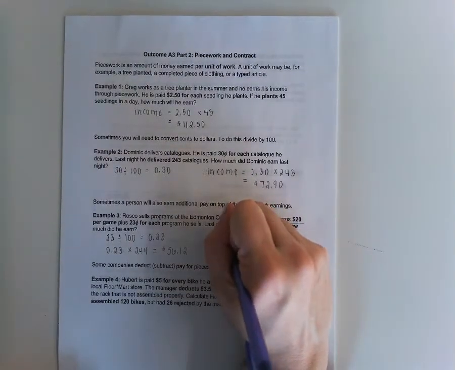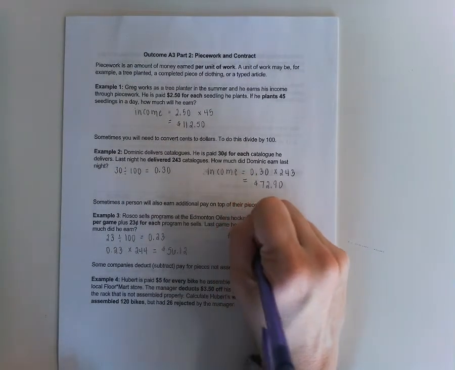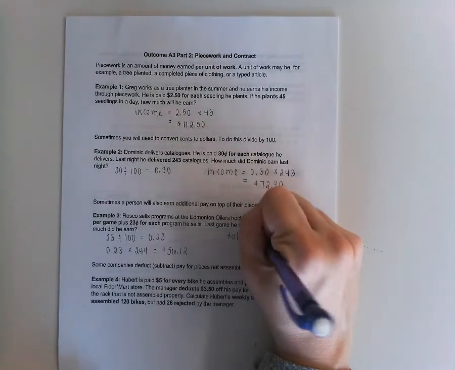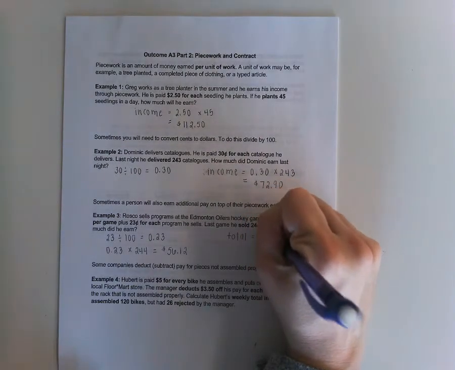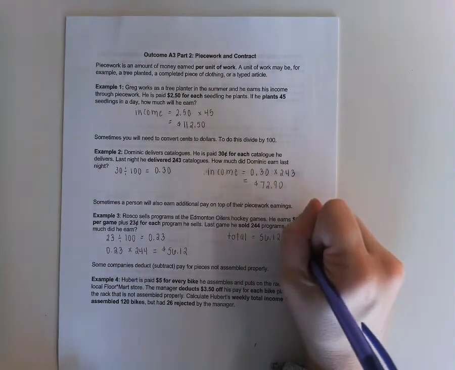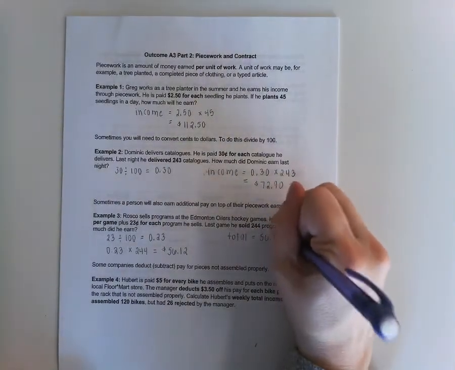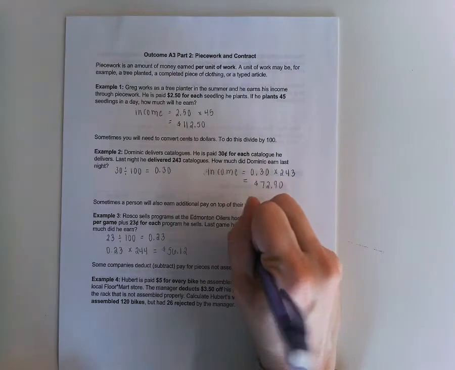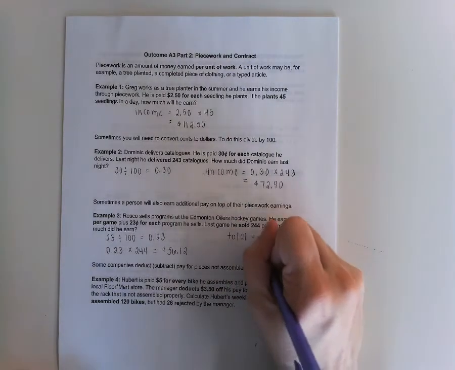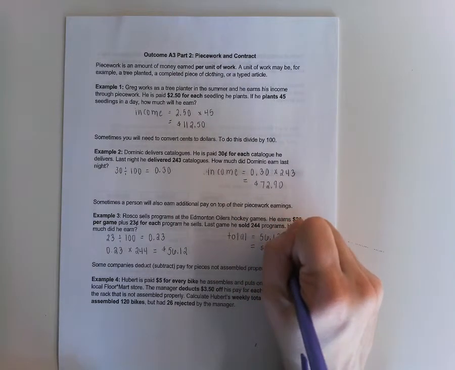To find the total income, you add the $56.12 for his piecework income plus $20 for his base salary, which is a total of $76.12.